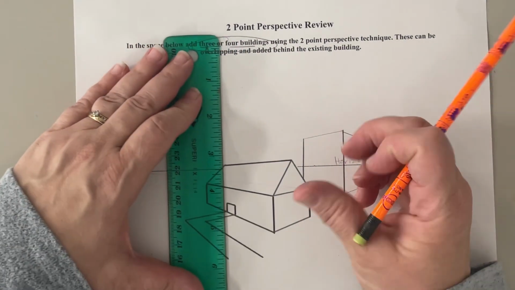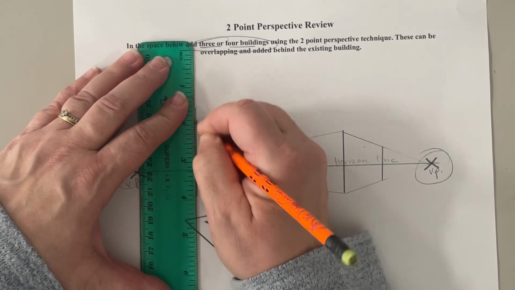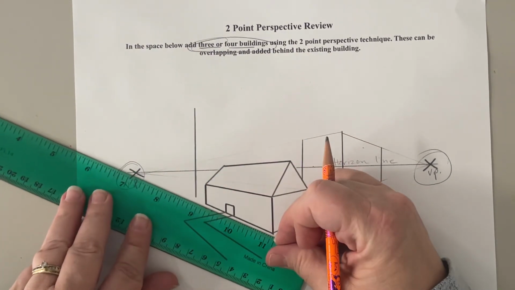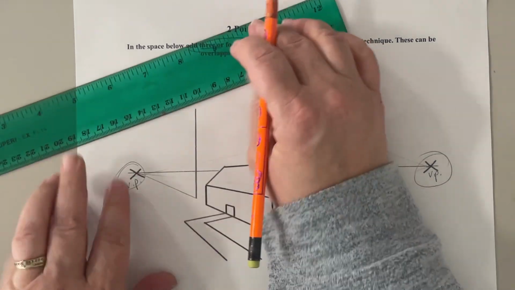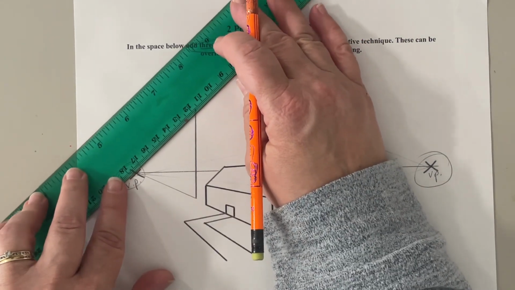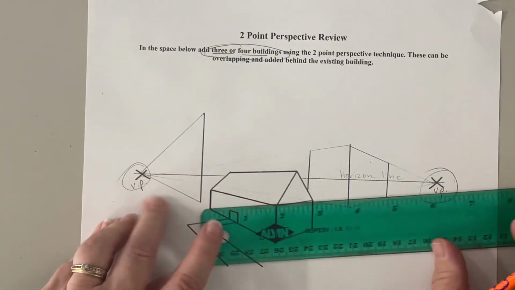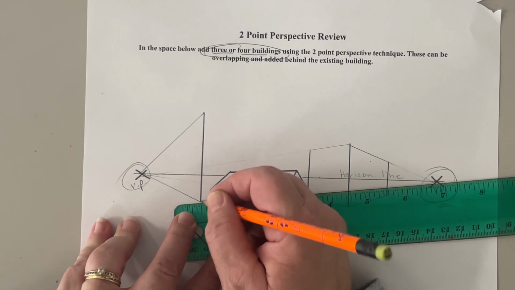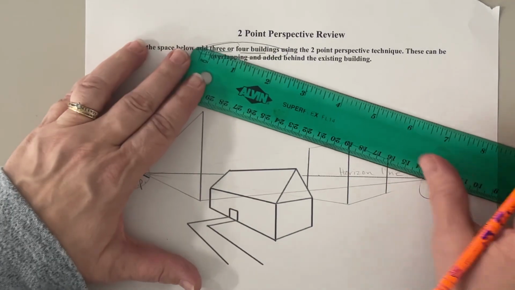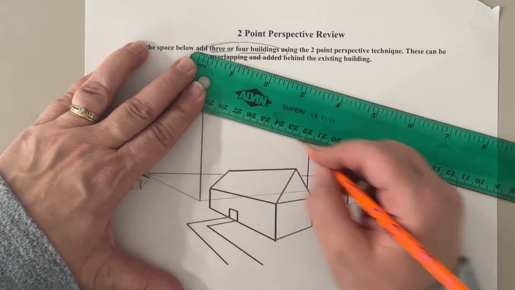The goal is to create 3 to 4. So that means I might have to make some of these in different spots or different locations. Again, this one's a little bit closer to this vanishing point. So I'm going to move my ruler, shift this over, and then use the opposite side just like we did before. So I'm using the 2 vanishing points going to the left and going to the right from the top and bottom of that corner.